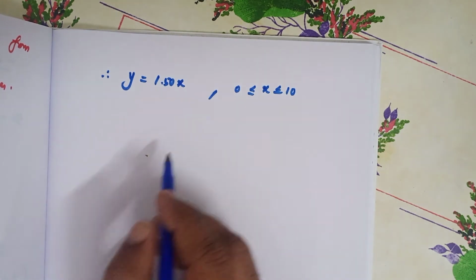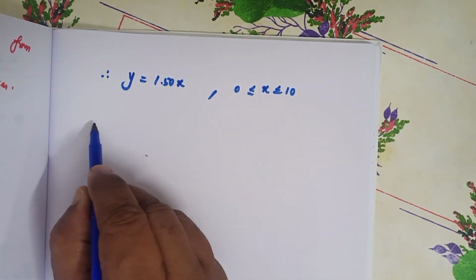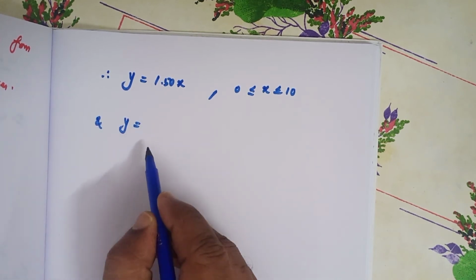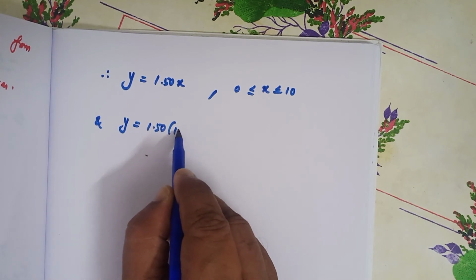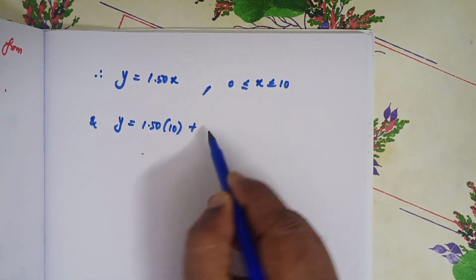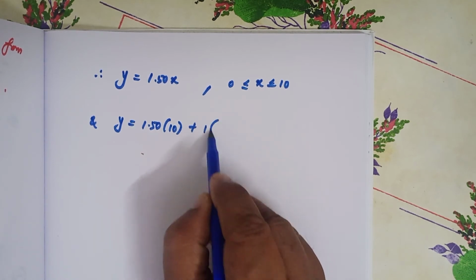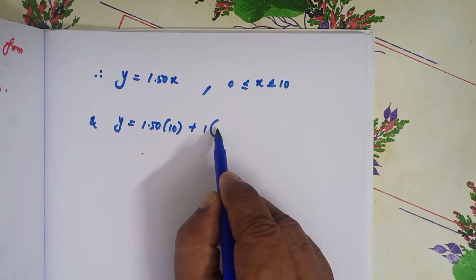Okay, now if it is more than 10 copies, how to find? y is equal to 1.50 for the first 10 copies, then 1 rupee for the remaining copies, that means x minus 10.